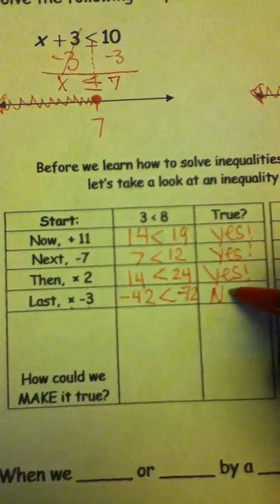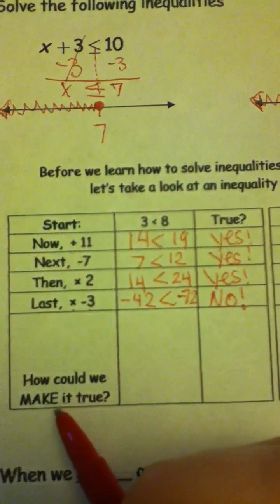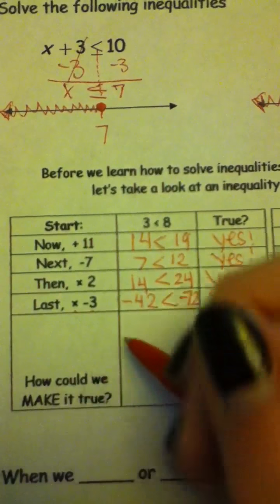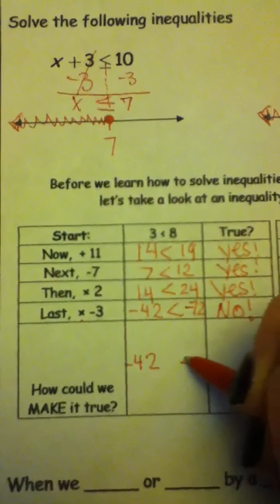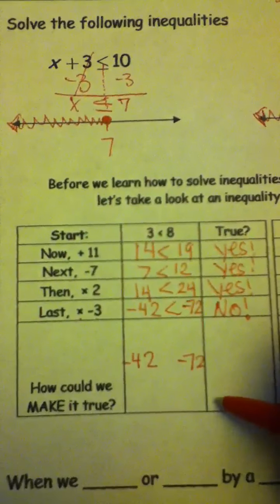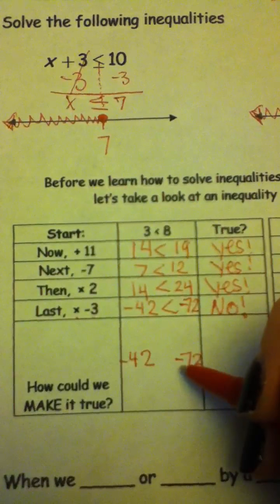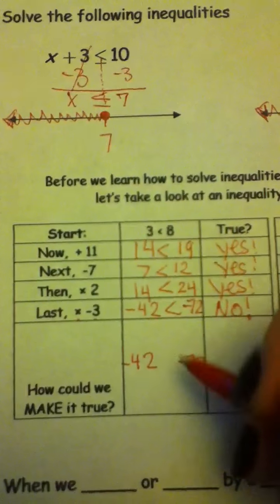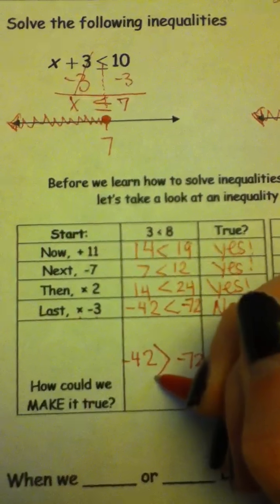No way, Jose. So, let's think about this. How could we make it true? What's the relationship between negative 42 and negative 72? Negative 72 is less than negative 42. So to make this statement true, we need to flip that sign.